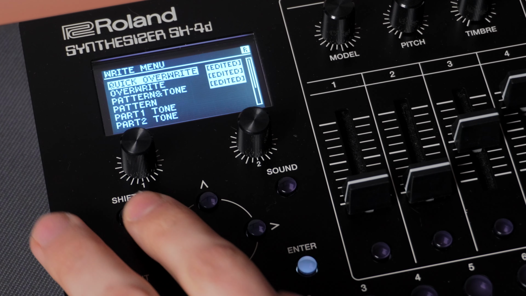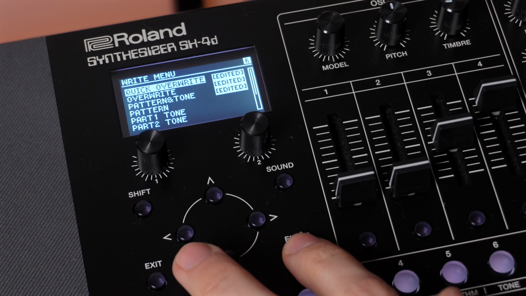Another great addition in this update is Quick Overwrite. It massively speeds up the process of saving tones and patterns. It's just a quick button press, and you're right back into the action without breaking your momentum.